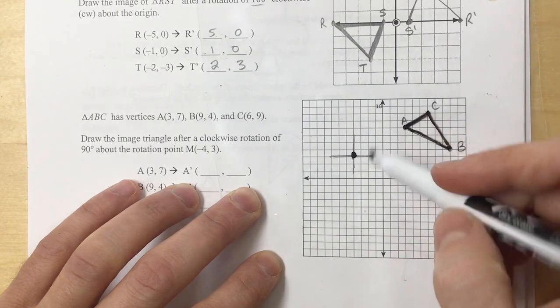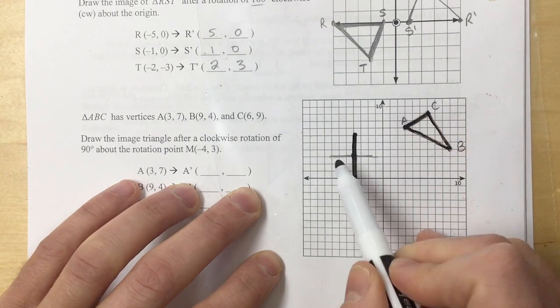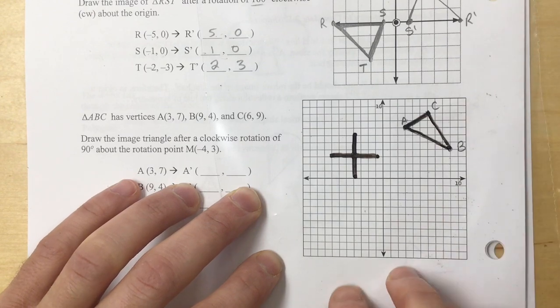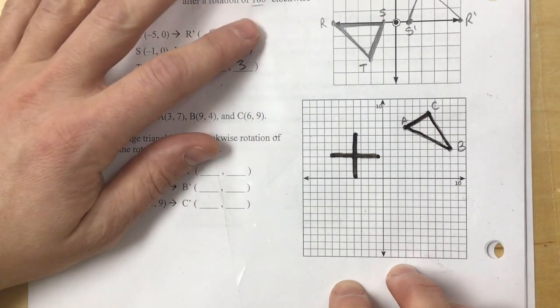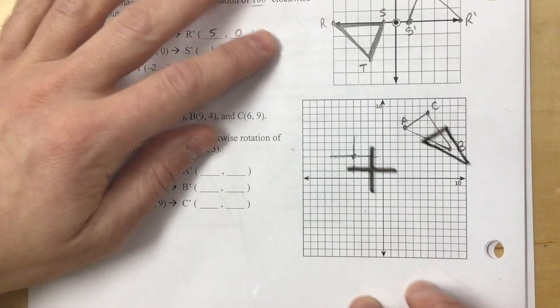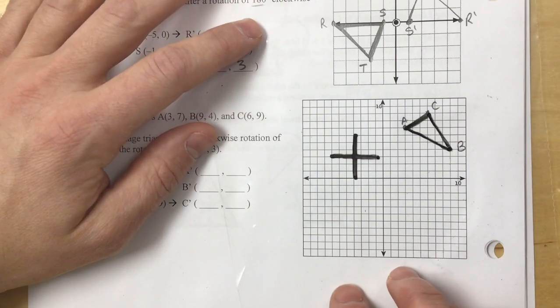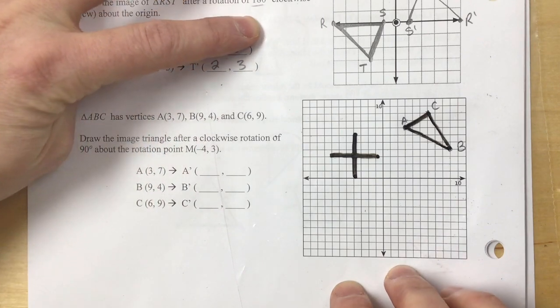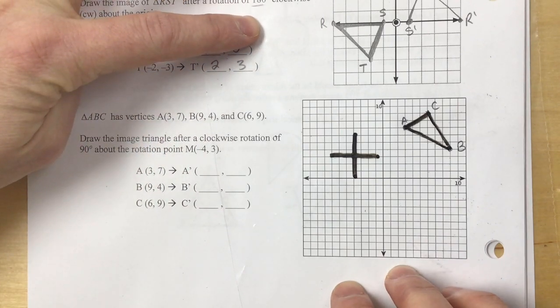So you'll see that I've put a dot right where point M is. And what I want you to do is do a little crosshairs there, and I'll show you why. So we have to rotate it around point M. So instead of the origin, where you'd line it up with the origin, you're lining up your little crosshairs with your point M. Now we want to rotate it 90 degrees clockwise.